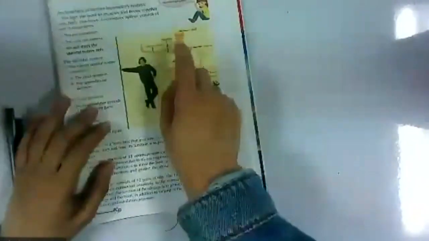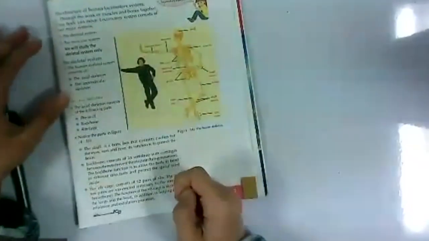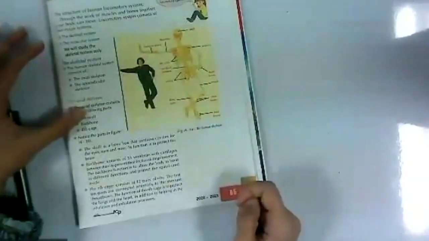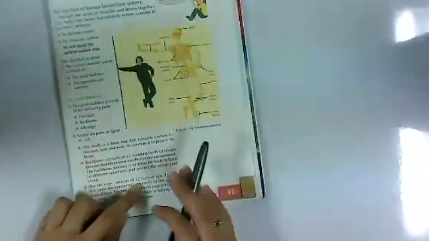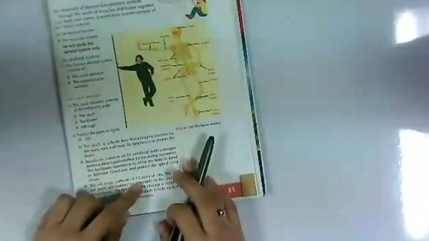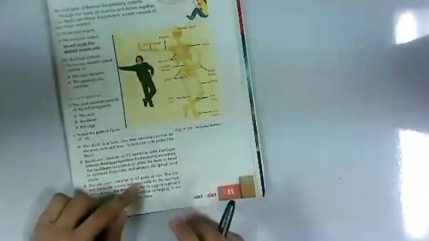This rib cage consists of 12 pairs of ribs. If the question asks about ribs, it will be 24 ribs.